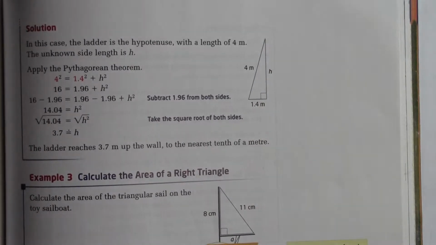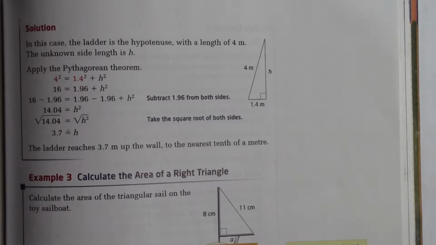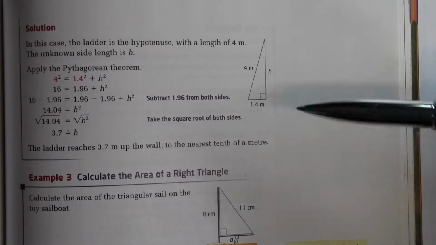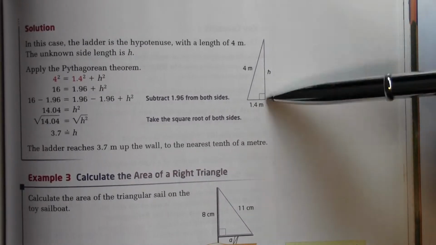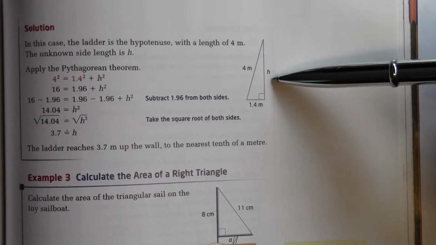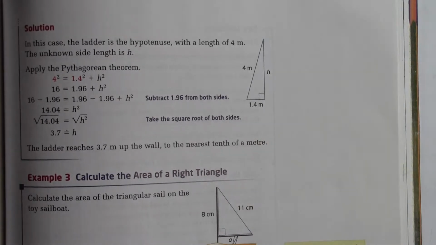It's always a good idea to go back to the original problem, look at the dimension, and make sure your answer makes sense. Okay? So you should see that this looks approximately to be 3.7 if that is 4. You should never have a side longer than the hypotenuse. Hypotenuse is always going to be the longest side.